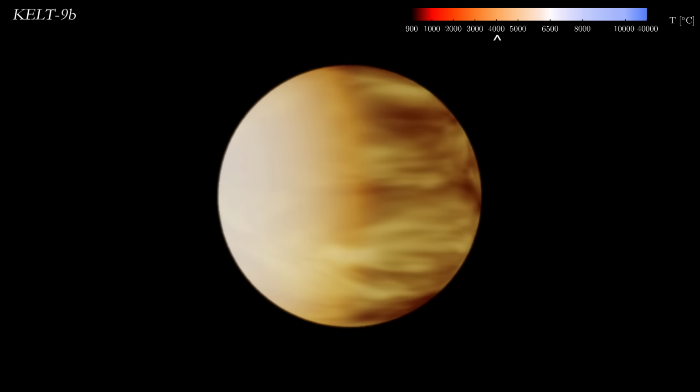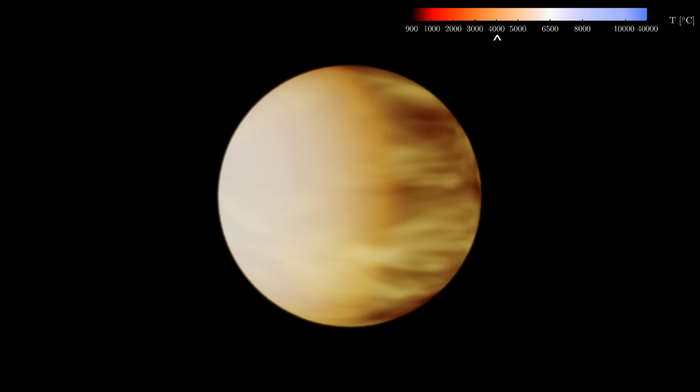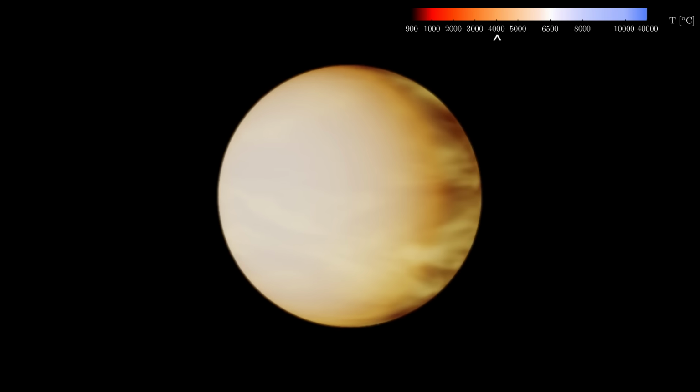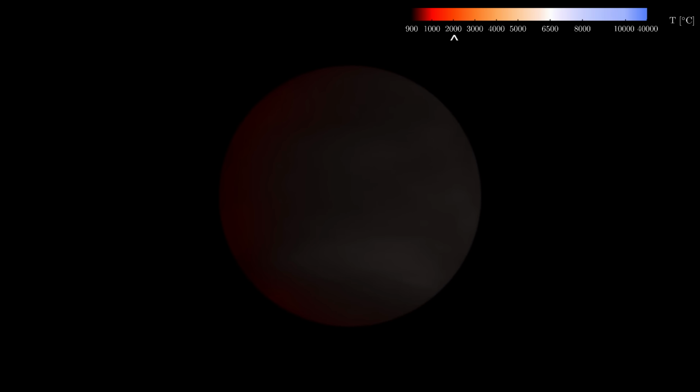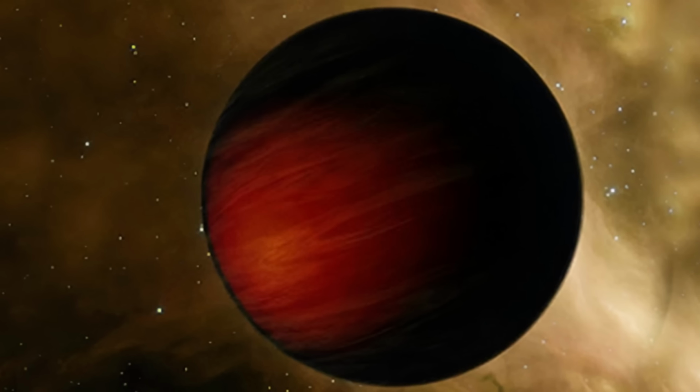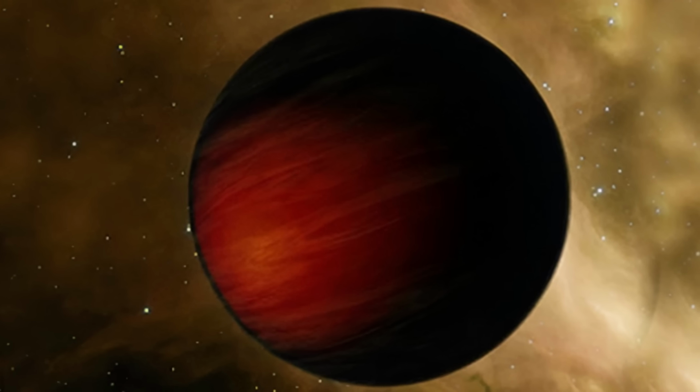We've talked about Kelt 9b, how that's glowing orange. A lot of exoplanets in this segment are also hot Jupiters, so let's just blaze right through them. TrES-2b, which sits around 2000K, is dark black. Dark black. Well, it's basically the void, the darkest exoplanet we have ever discovered, and that hot temperature allows it to glow a very dim red.